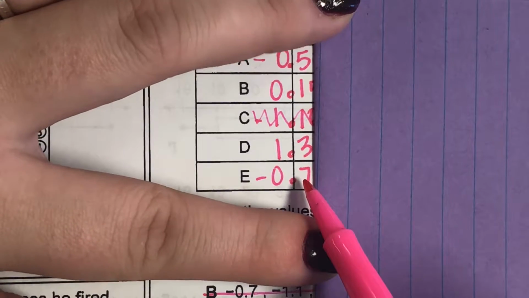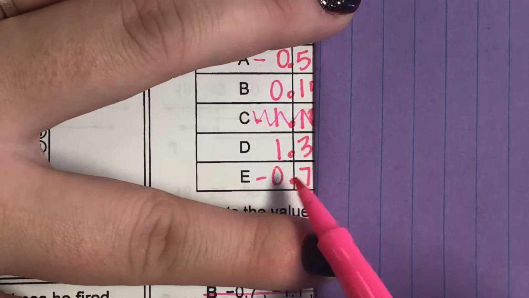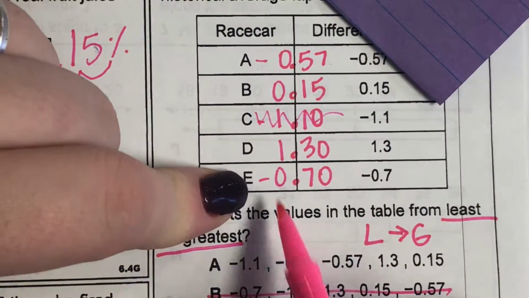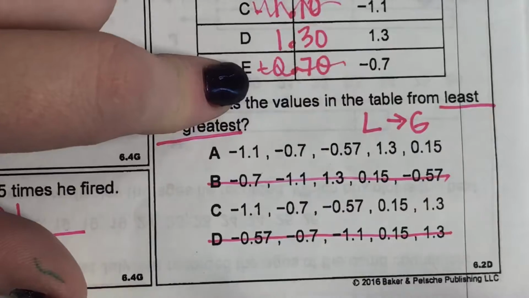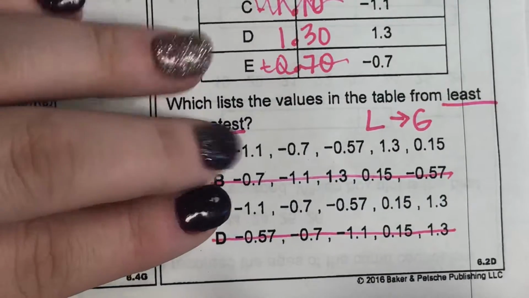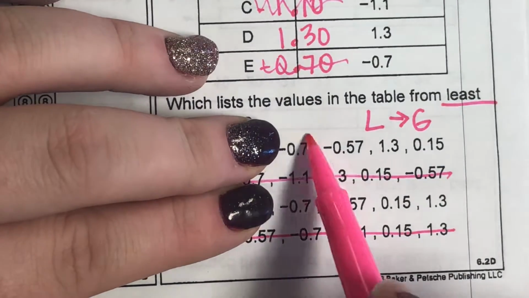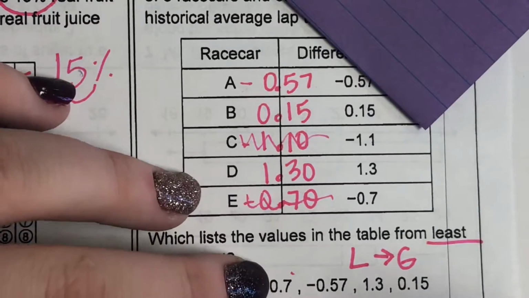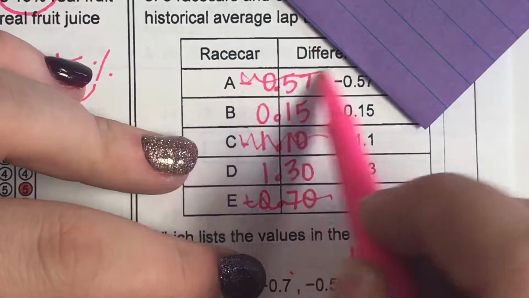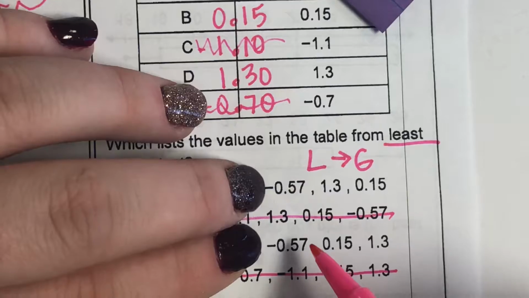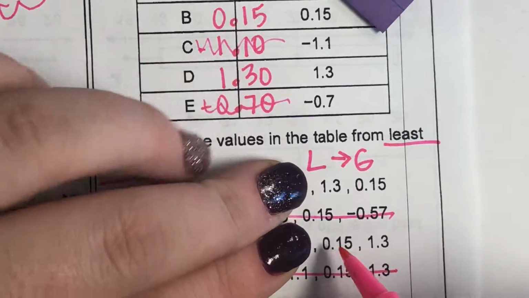And I know since this 7 is numerically bigger, that means because it's a negative, it's the smallest one. So my next number should be negative 0.7. So when I come over here, do they both follow up with negative 0.7? And yes, they do. Then I know finally my other negative should be my next number, and they both follow up with that number as well.